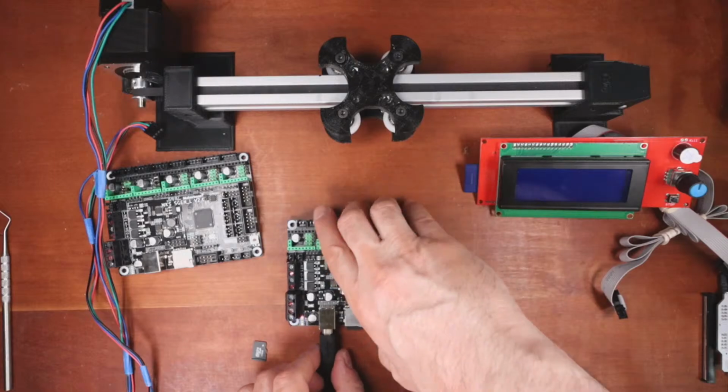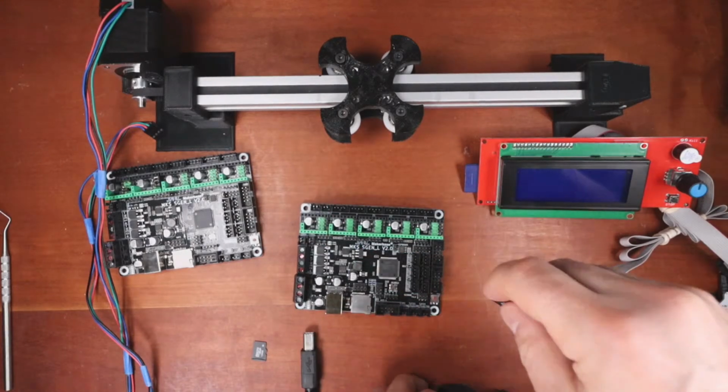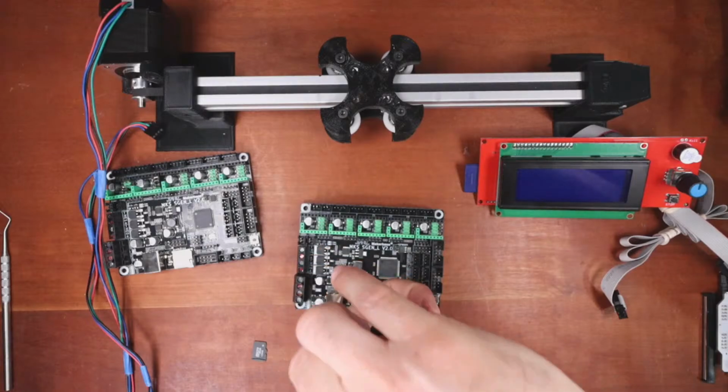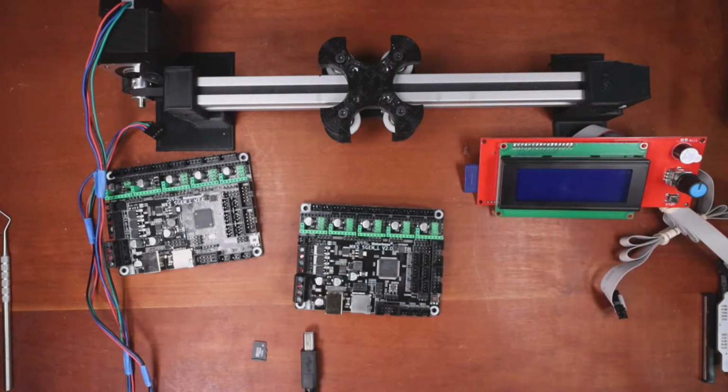So I'll power off the board, pop the drive, put the drive in here, and put this in the computer. And then if this doesn't work, I'm guessing bad drive, but it's probably not a bad drive, it's just me.